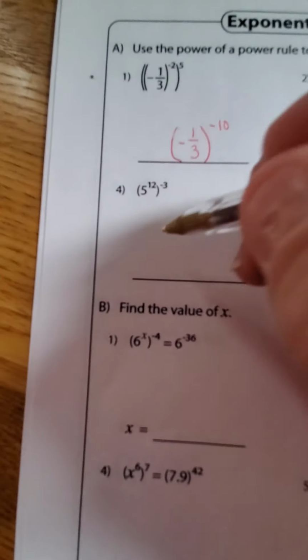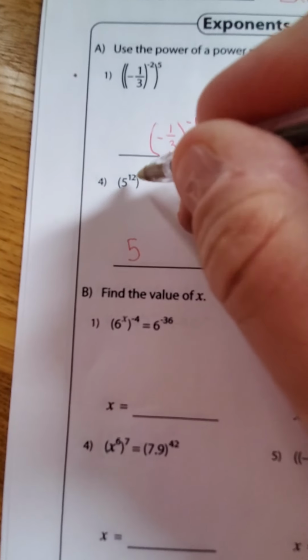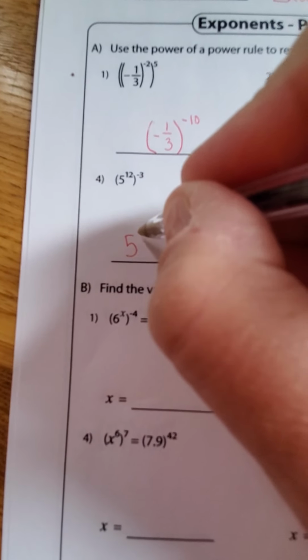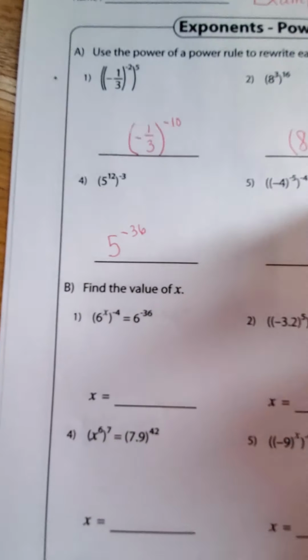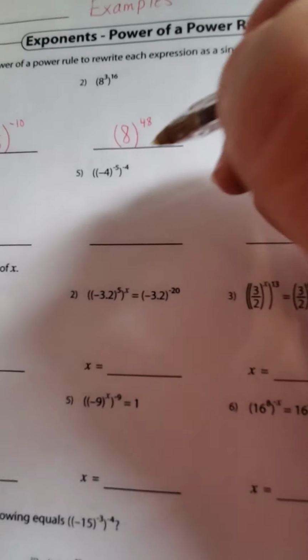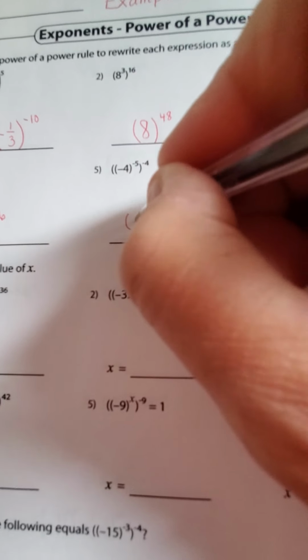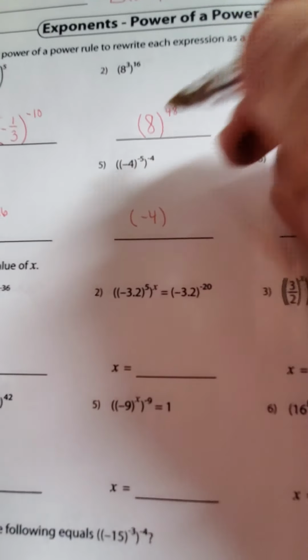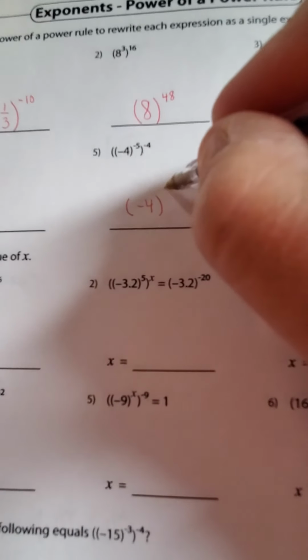For number 4, keep that base of 5. We're going to multiply 12 and -3 to get -36. For number 5, we've got -4 as our base. Multiply -5 and -4, and we get positive 20.